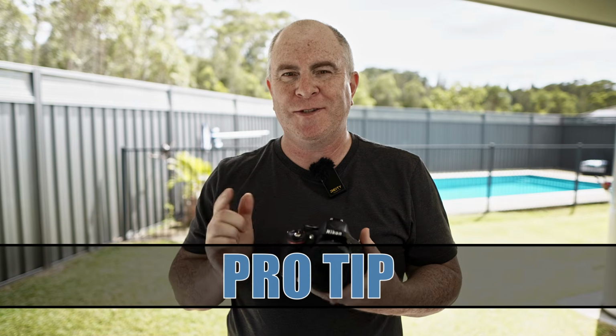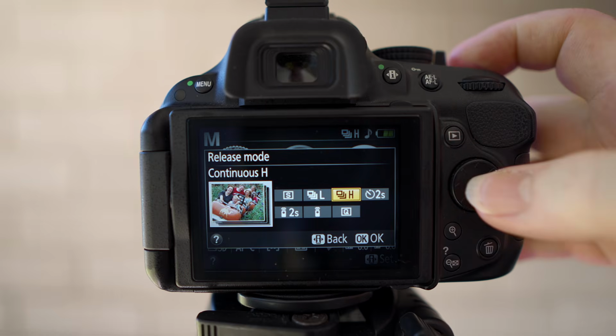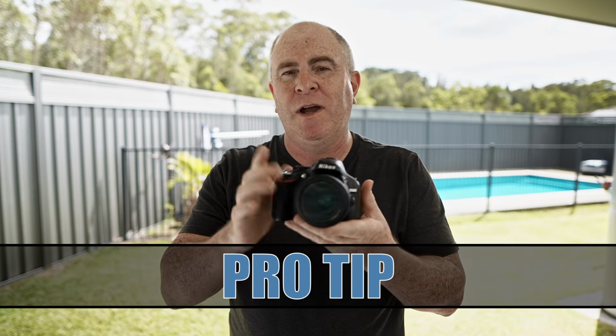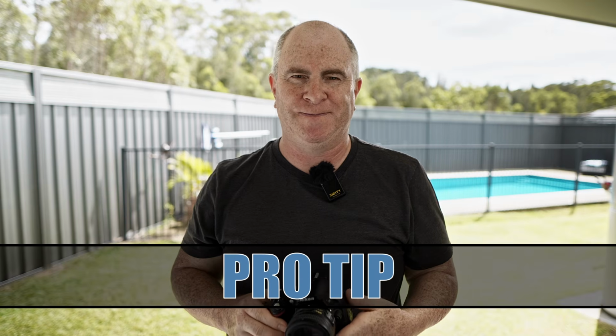Pro tip, use the 2-second timer on your camera. Even the tiny movement of your finger pressing the shutter button can shake the camera and ruin a long exposure.